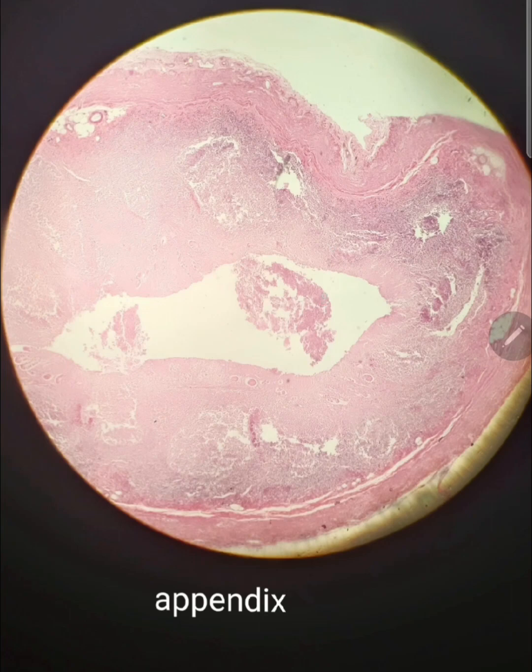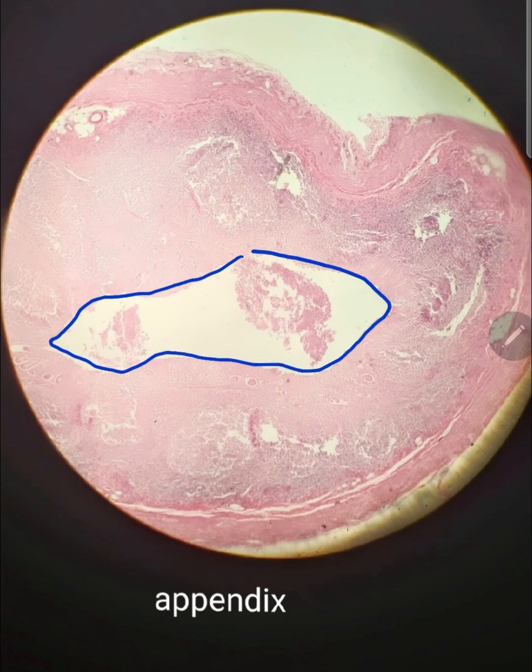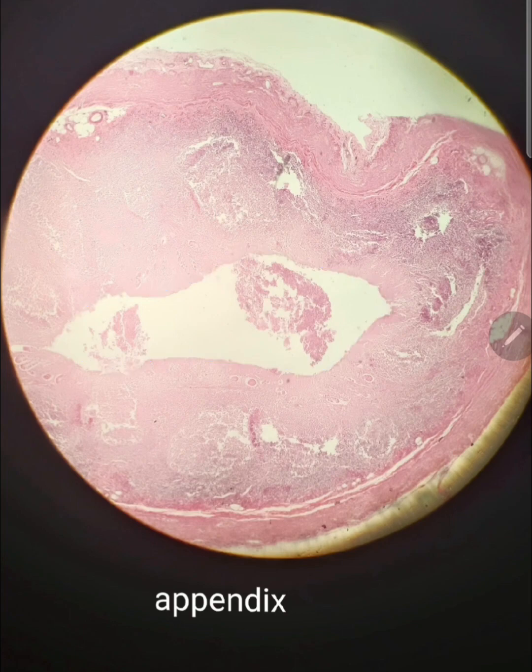This is the histological slide of the appendix. This is the lumen. The lumen is generally star-shaped, but it sometimes may not be star-shaped. Then we have the muscularis. Okay, I think I'm mistaken. This may not be the lumen. This may be some artifact.